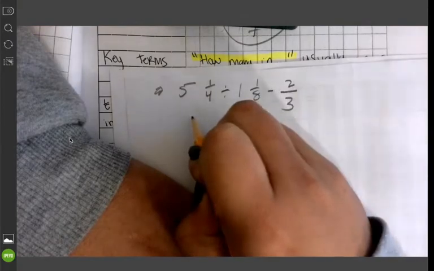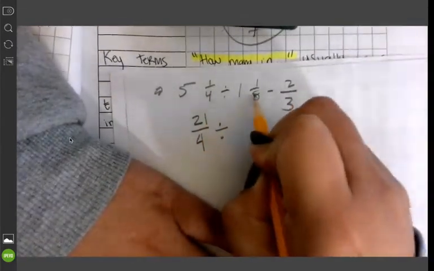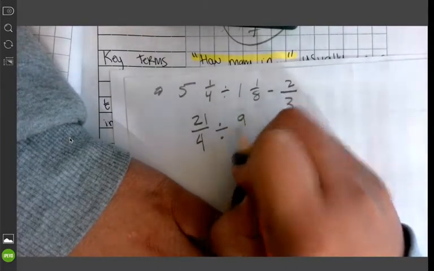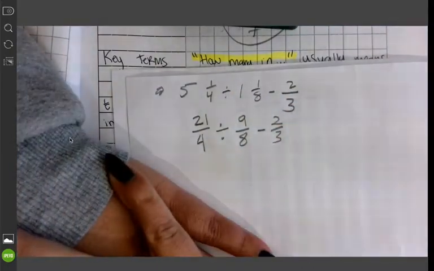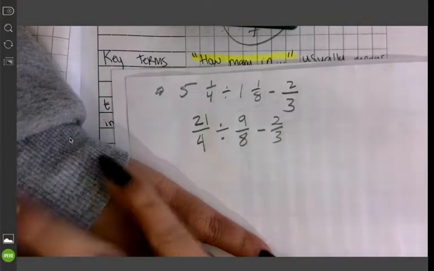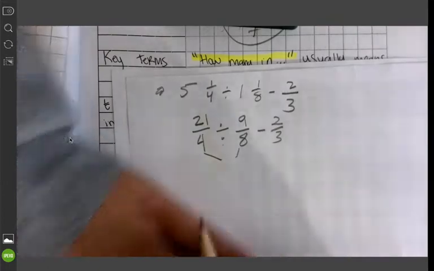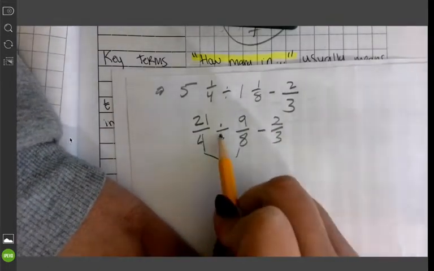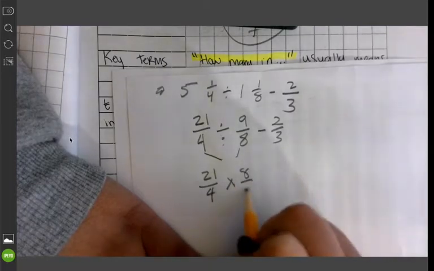5 times 4 is 20. 20 plus 1 is 21 over 4. 1 times 8 is 8. 8 plus 1 is 9. And then minus 2/3. So, according to the order of operations, according to Gemma, we must divide first. So I'm going to do these two things first. Keep, change, flip. 21 over 4 times 8 over 9.